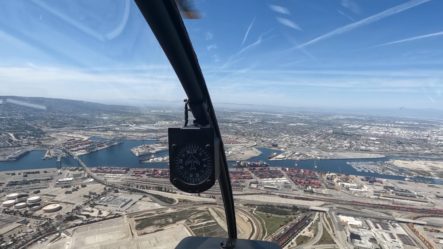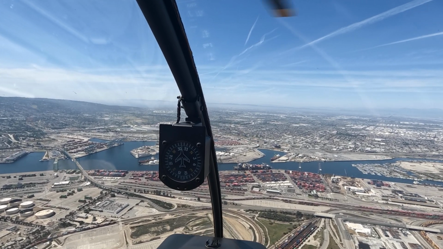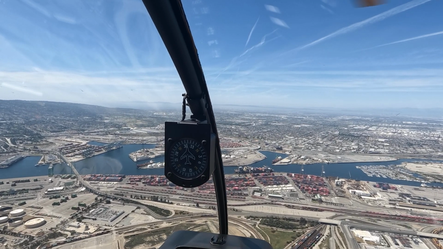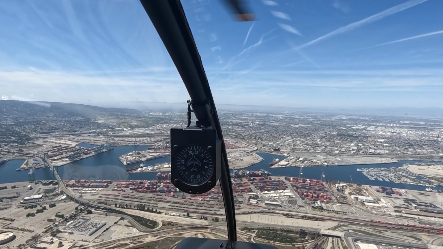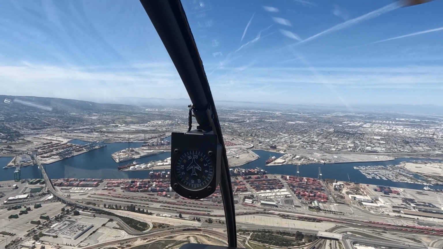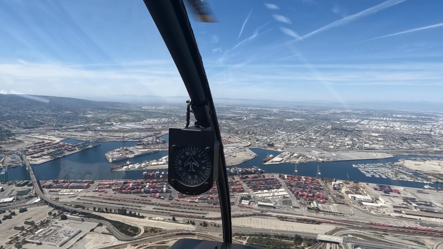Lucas, you have control? I have controls. My microphone. Okay. You have controls. I have control. You have controls. So whenever you're ready, you can do vortex ring state. Okay, vortex ring state.